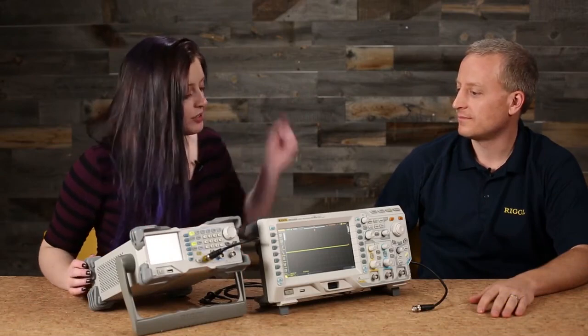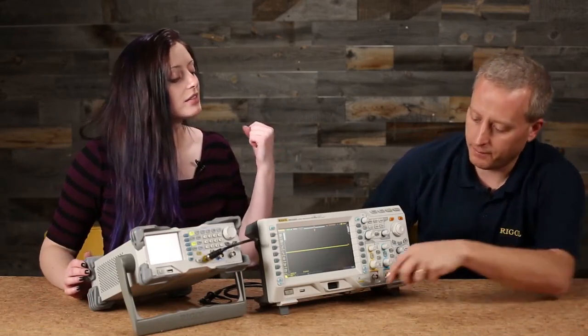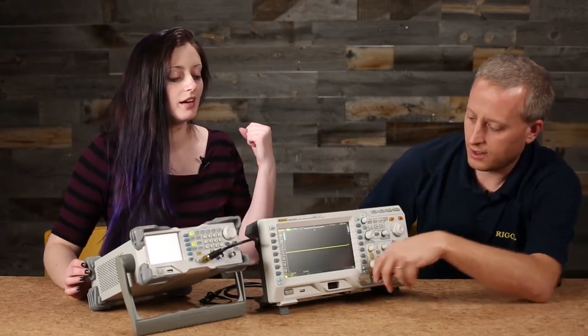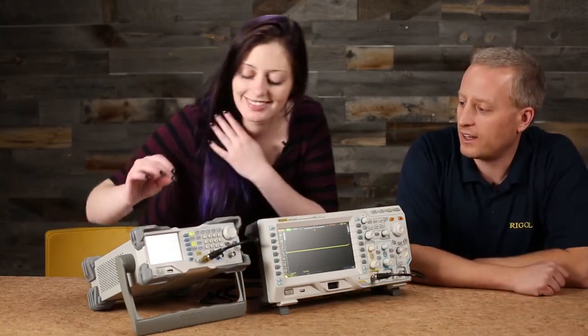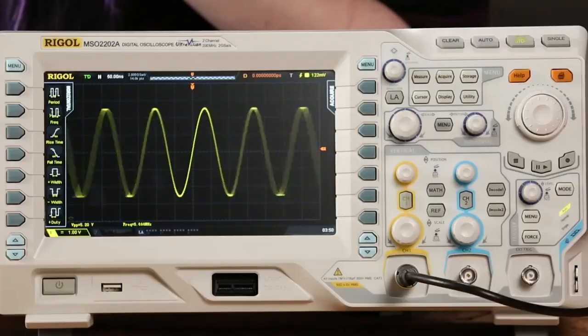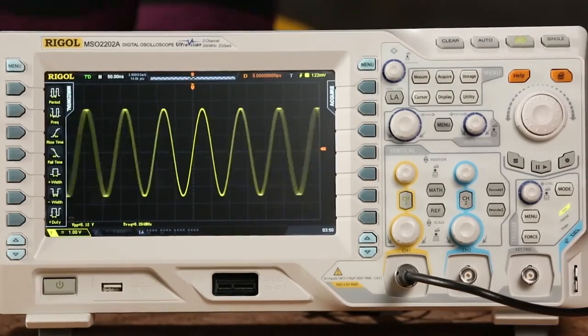Fantastic. Okay, are you set up on your end? I think I about am. And I have to push this one whole button? Yeah, go ahead and turn that on. Fantastic. So now we can see our sweeping signal there.